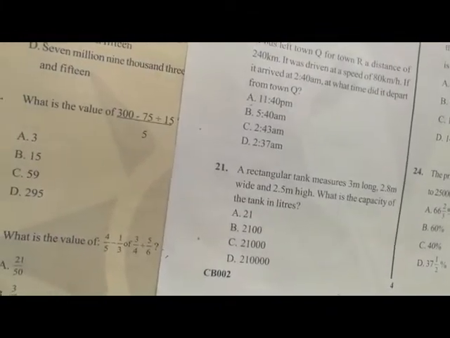So we proceed to question number 23. Let us proceed to question number 23.